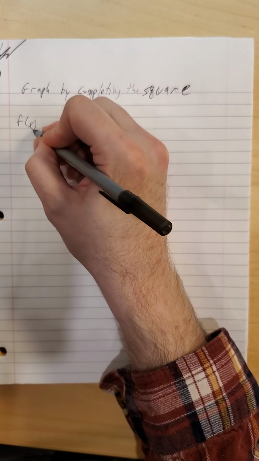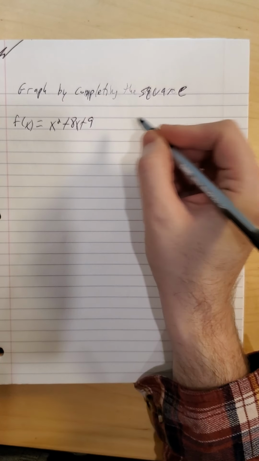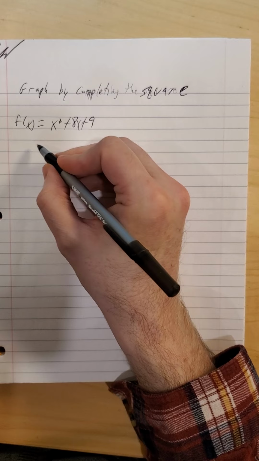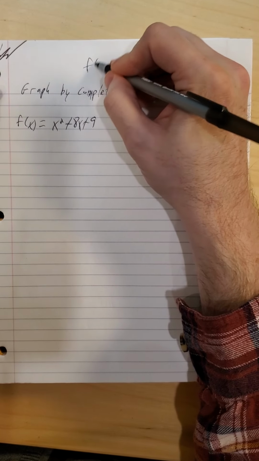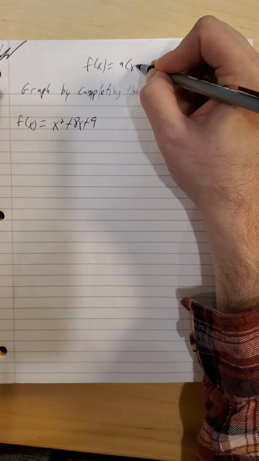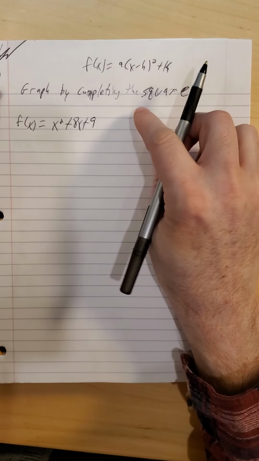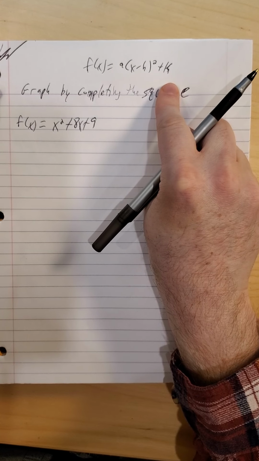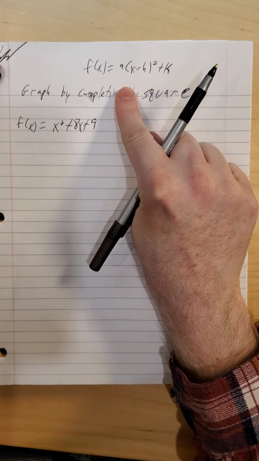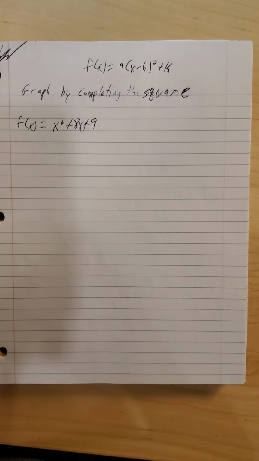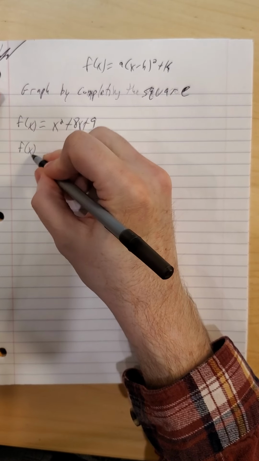So we'll take a look at f of x is x squared plus 8x plus 9. So we want it in that nice, easy to use format where f of x is a times x minus h squared plus k, where we know, if we've completed the square, the vertex is at (h, k), opens up if a is positive, down if a is negative. Quick, easy sketch. So we just get it to that form.